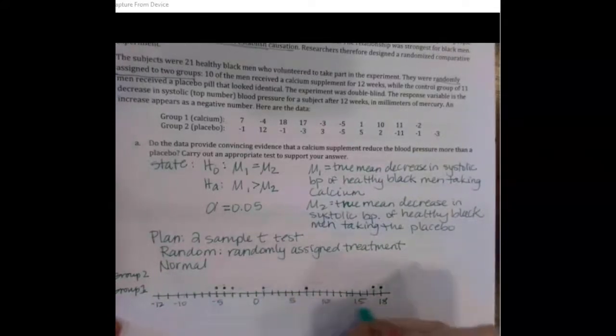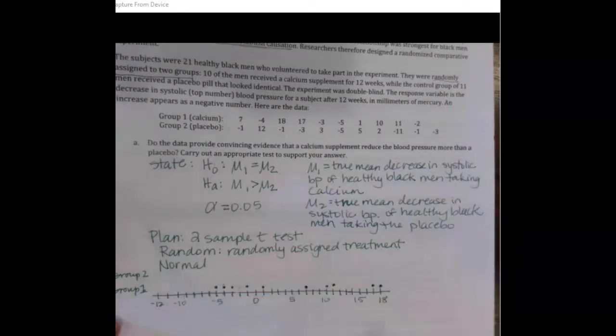So if you have 7, -4, 18, 17, -3, -5, 1, 10, 11, -2, which if you wanted to turn this into a box plot, you could, because there's 10.